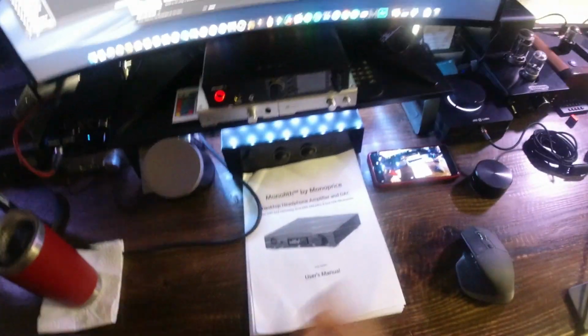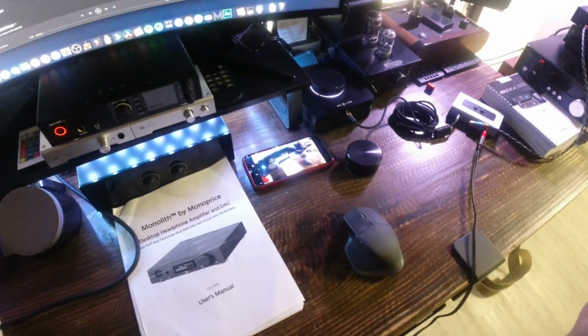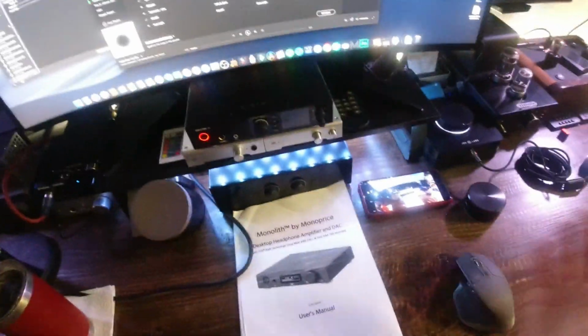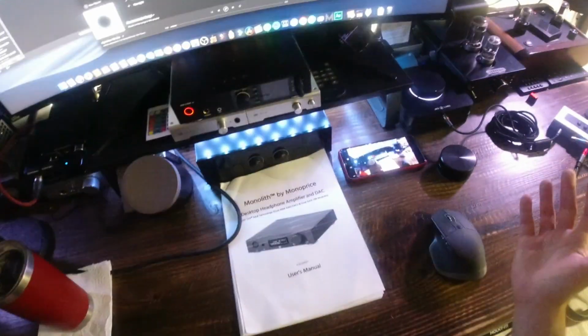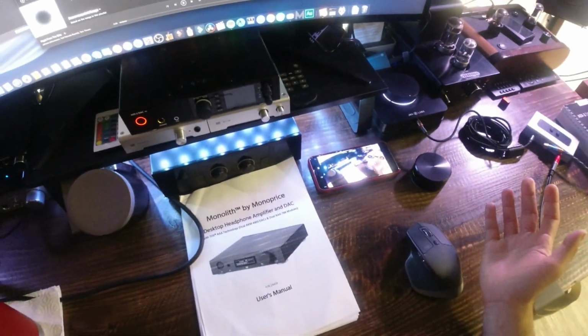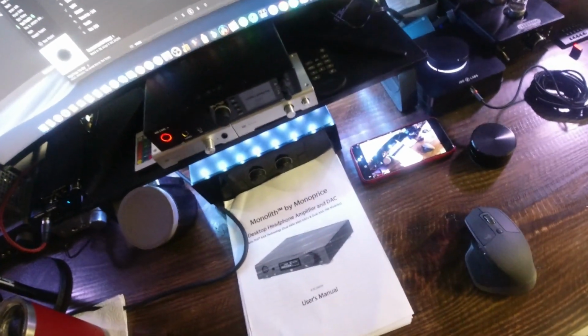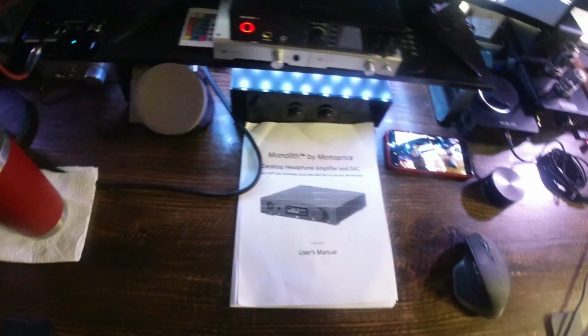And then we are going to try different headphones and try to figure out if the Monolith changes the sound characteristic compared to each headphone. But we already know that headphones have their own tuning. So let's see. Maybe it will be a fun test.